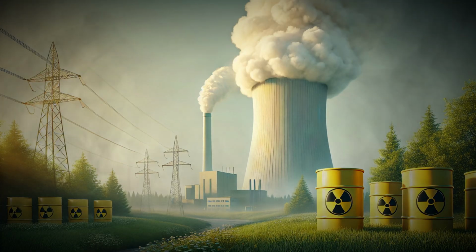Land use for nuclear plants is relatively small compared to renewable energy sources such as solar and wind farms, which require larger areas for equivalent output. But the long-term storage of waste and the decommissioning of plants at the end of their life cycles present additional environmental challenges. Public perception is often shaped not by technical details, but by emotional and historical associations.